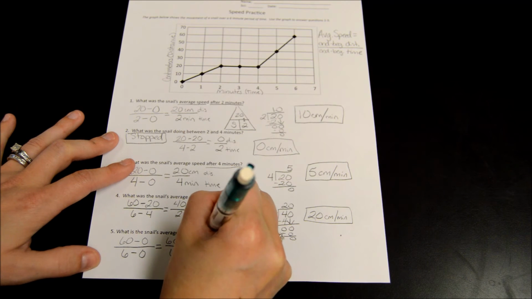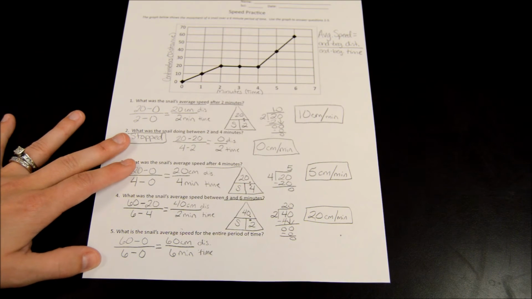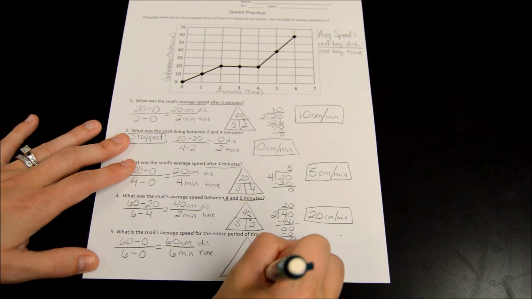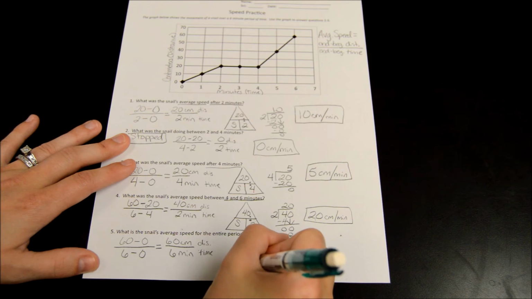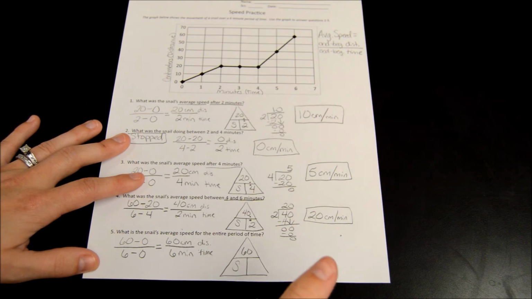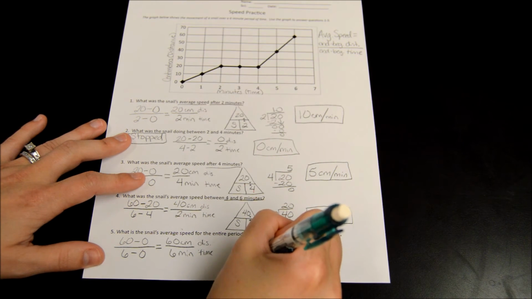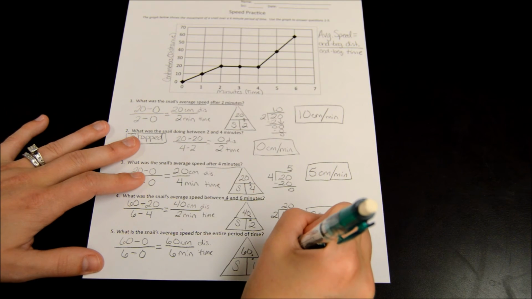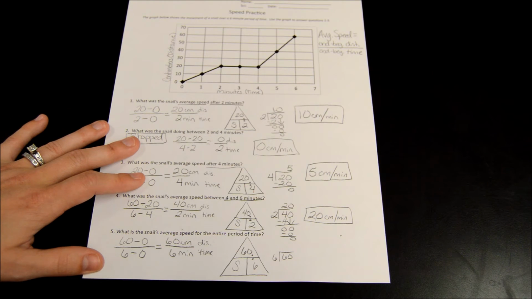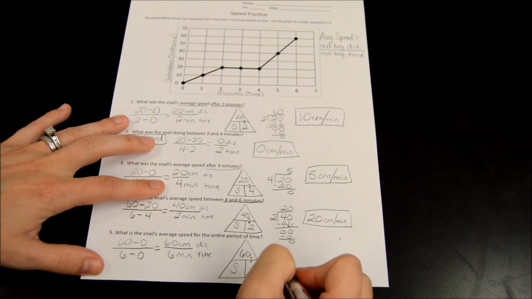So now we have our distance and time, and we can plug that into our STD triangle. So I draw my triangle. Again, we're looking for S. My distance goes on top, my time on bottom. Top and bottom, they're different, so I divide 60 divided by 6. 6 can go into 6 one time. 1 times 6 is 6.